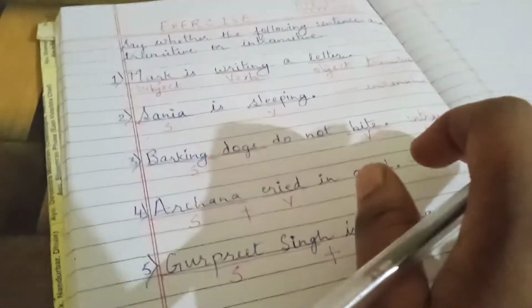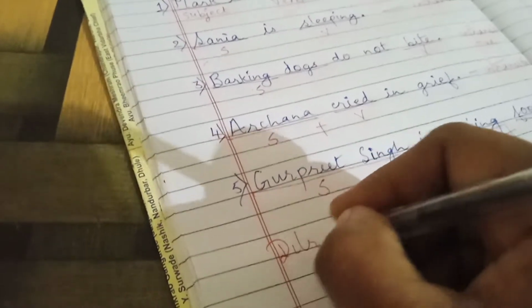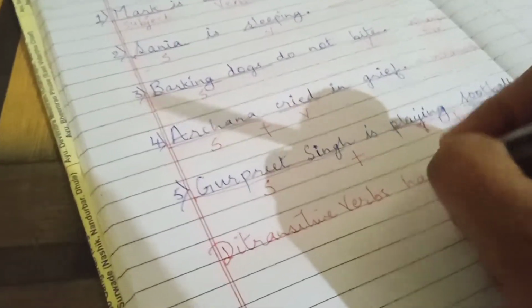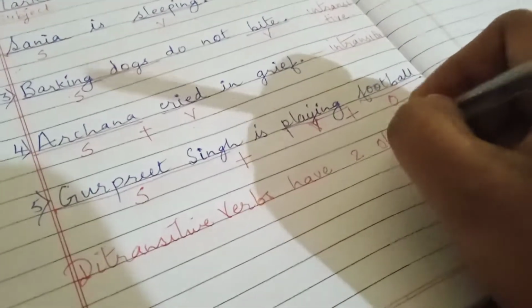These are transitive and intransitive, and ditransitive verbs have two objects in them.